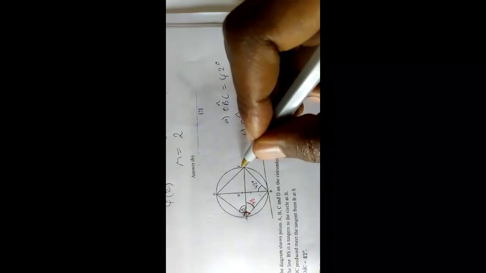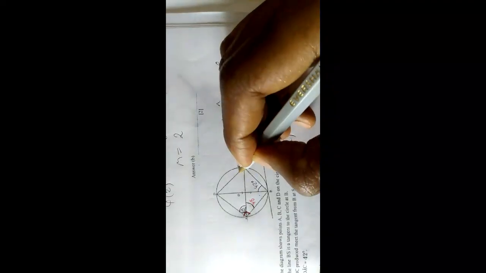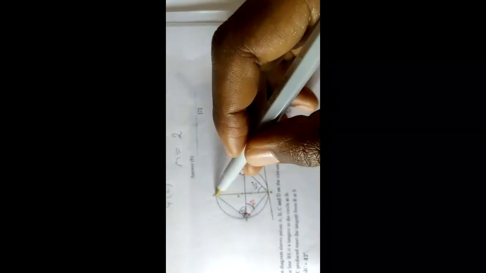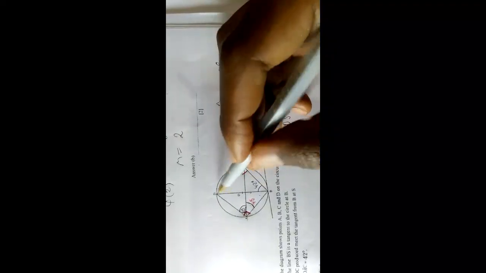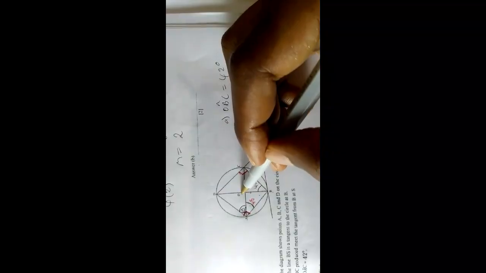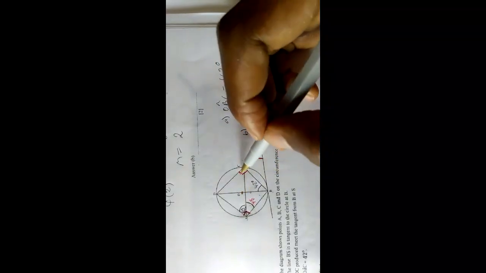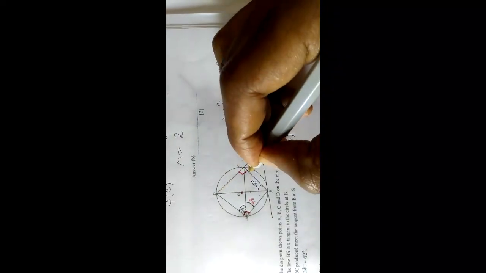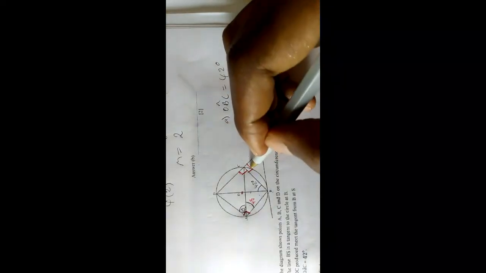Again, this is 90 degrees, because our diameter also makes an angle of 90 degrees at the circumference. This line is the diameter because it passes through the center. So if this is 90 and this is a straight line, it means this side is also 90, because for a straight line your angles add up to 180. So this is also 90.